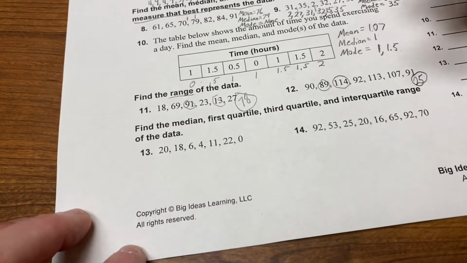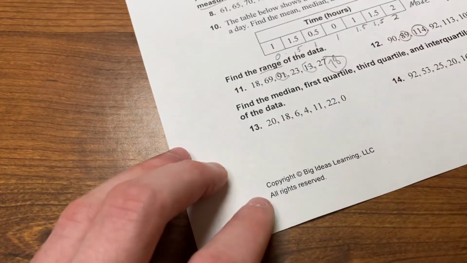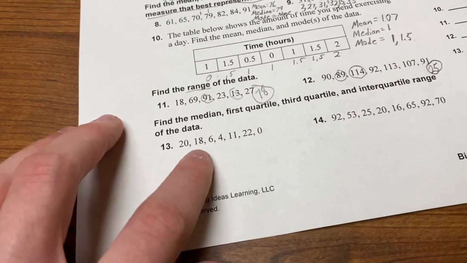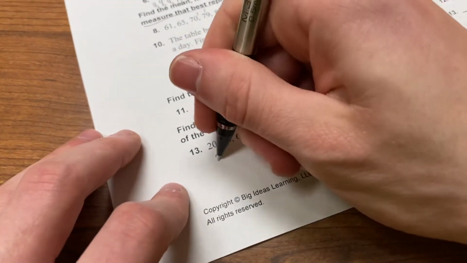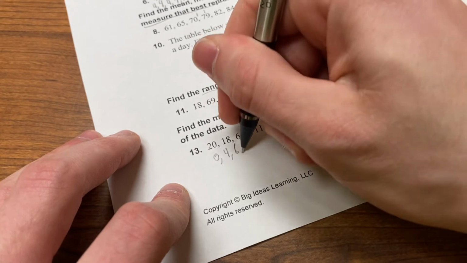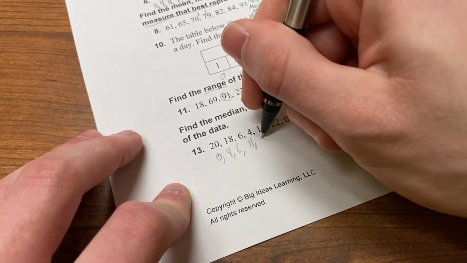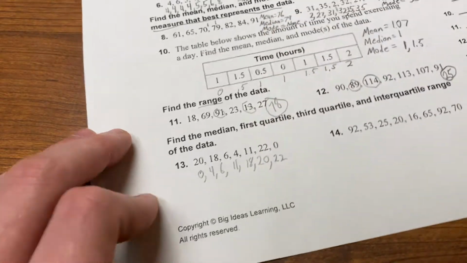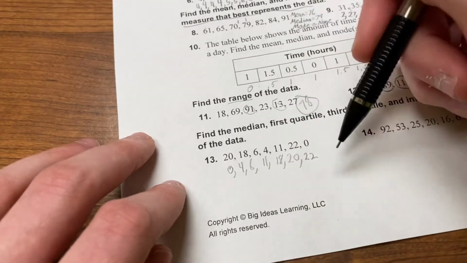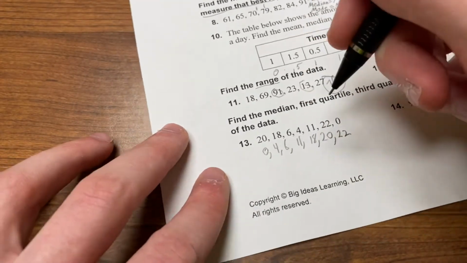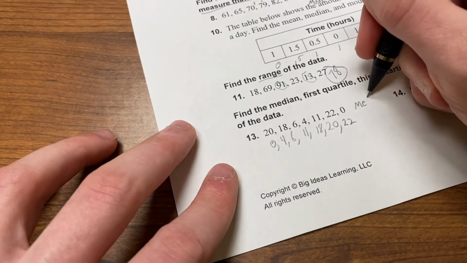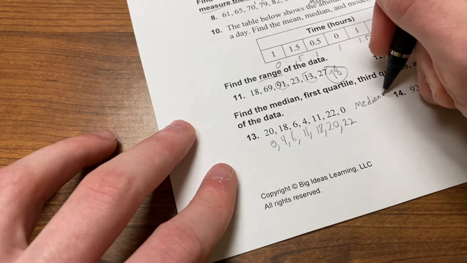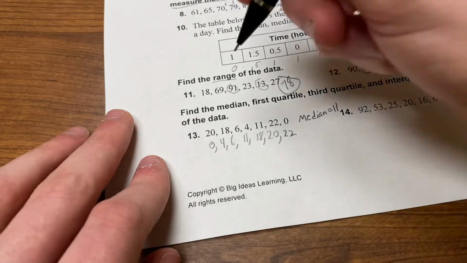All right, so our median, we've got to identify all of our different stuff here. So let's list these from least to greatest. We have 0, 4, 6, 11, 18, 20, and 22. All right, so the median of this data, we have 7 values. Our median is 11. Median equals 11, so we know this is our median.